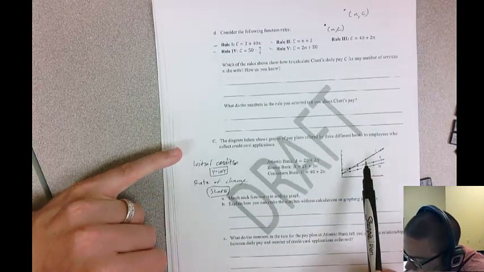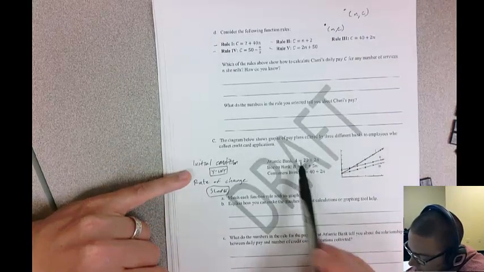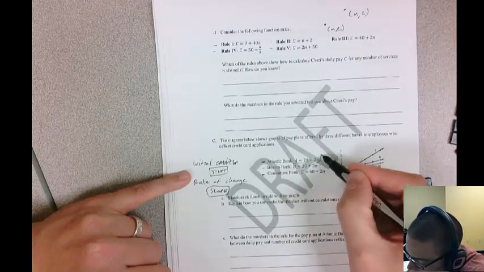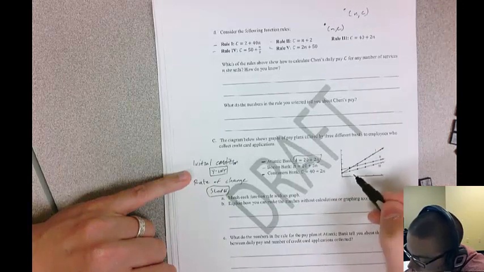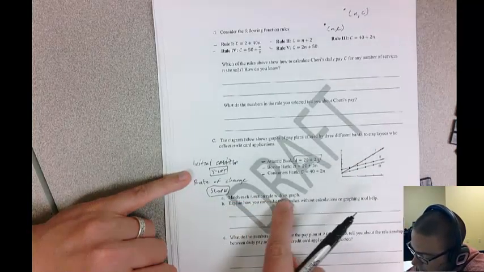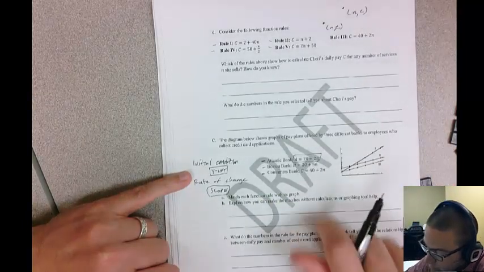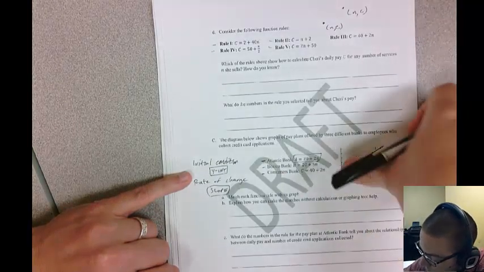Going on down to C. So two things you want to check when comparing a function. These are the symbolic representations, and this is the graph, right? So what you're going to do is match each function rule with its graph. And the two things that you want to check are, one, you want to check the initial condition. So where is it starting at?